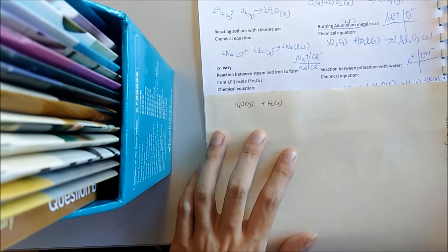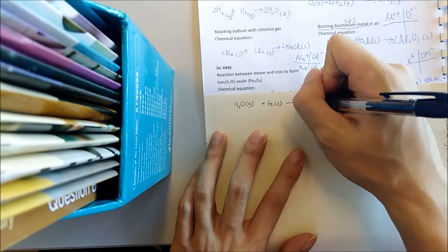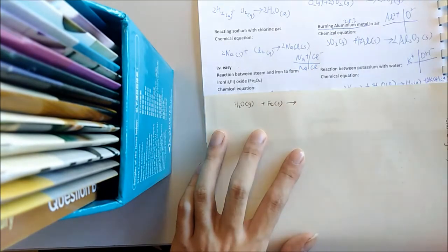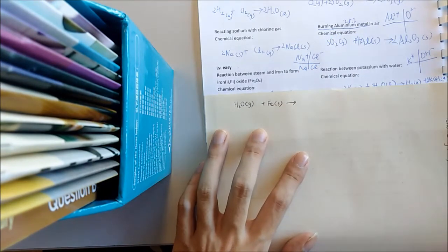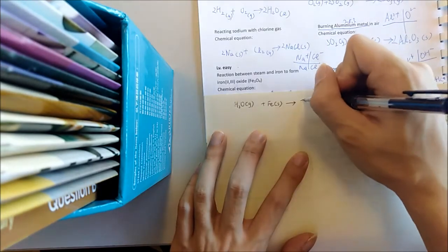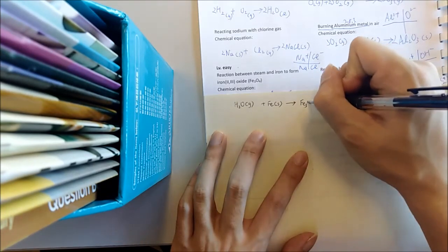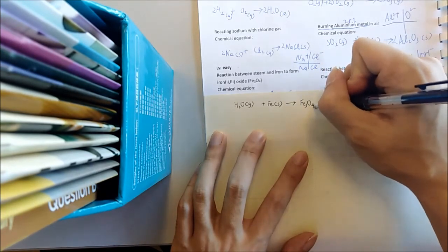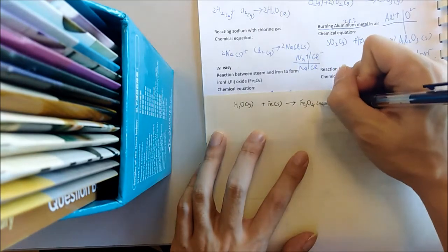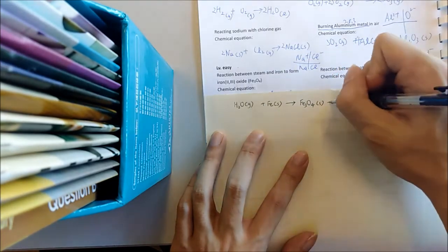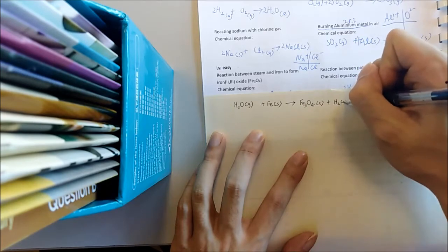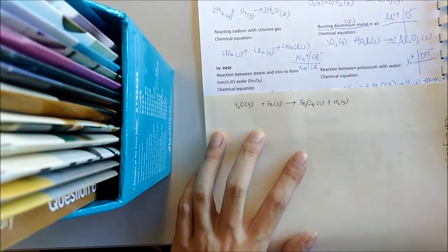So the Fe is the second reactant. And according to the equations about the product, there are two: a metal oxide, Fe3O4, given in the question, and it is a solid. And then hydrogen gas should be the second product.